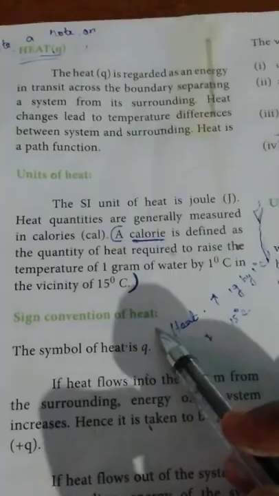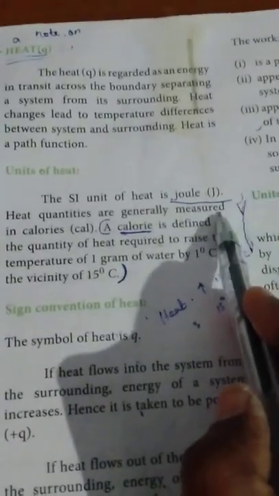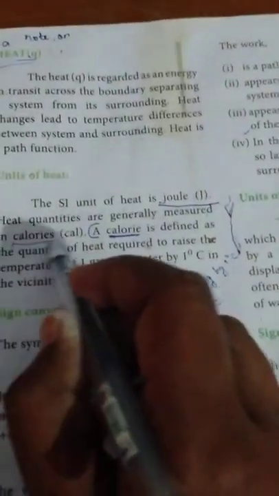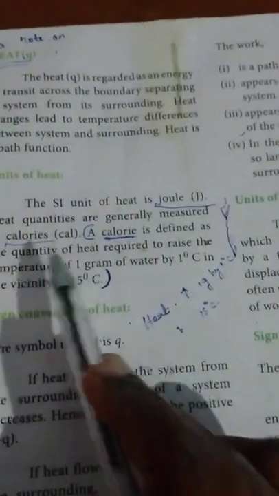Then you mark the question, units of heat. The SI unit of heat is joule. Heat quantities are usually measured in calories. The next one, calorie.